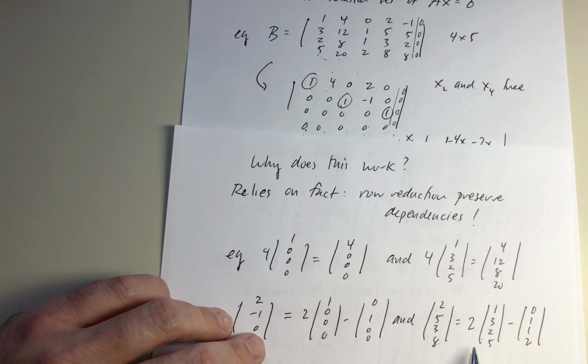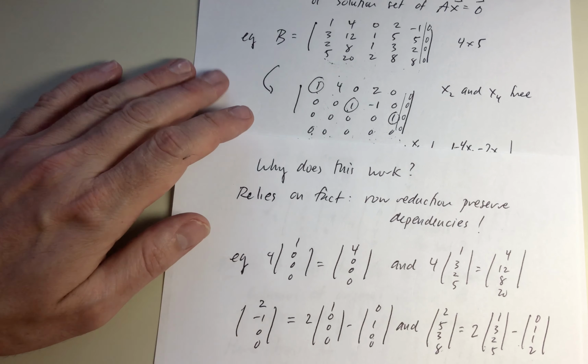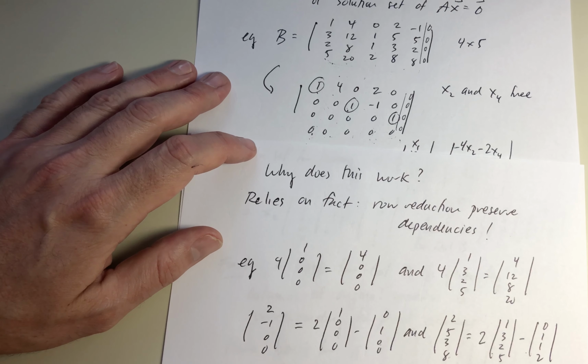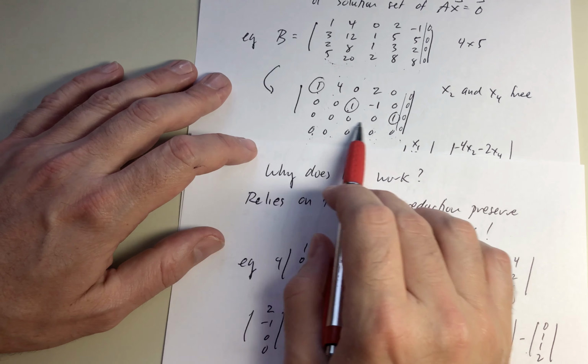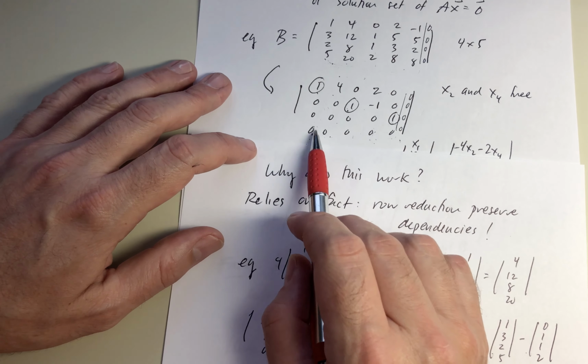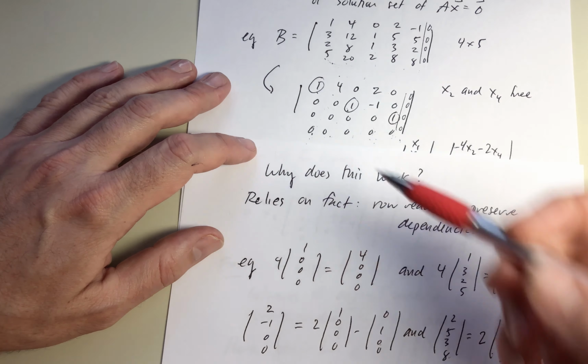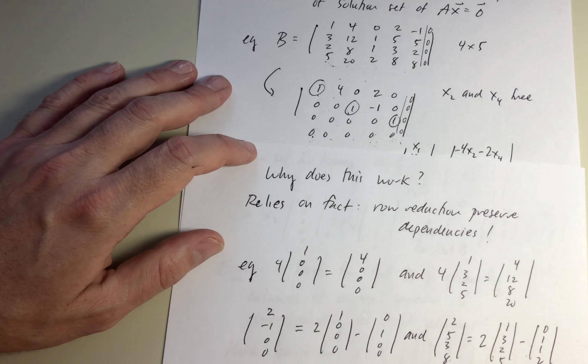And yes, it works out: 2 times 1 minus 0, 6 minus 1, 4 minus 1, 10 minus 2. So what this is saying is that I can detect the dependencies when I look at this reduced echelon matrix. And in particular, since these pivot columns are clearly linearly independent, they correspond to linearly independent vectors of the given matrix that you gave me.